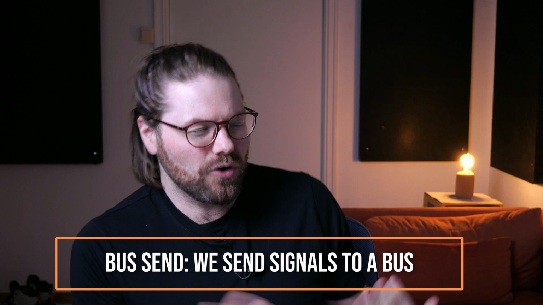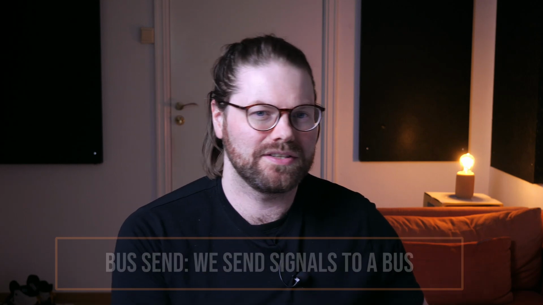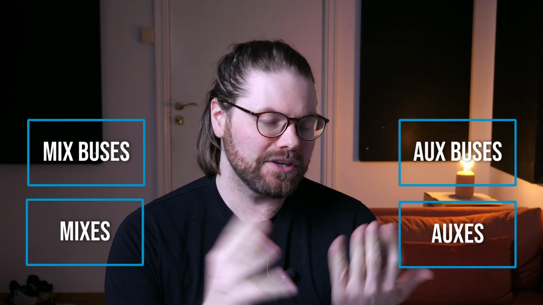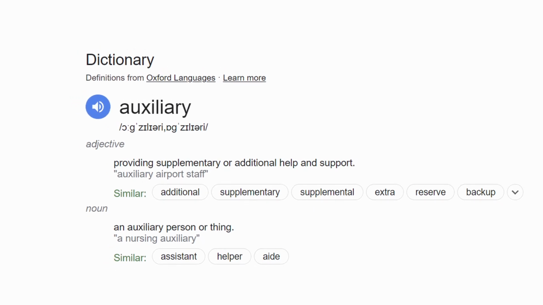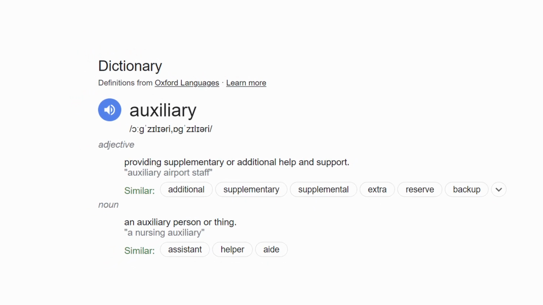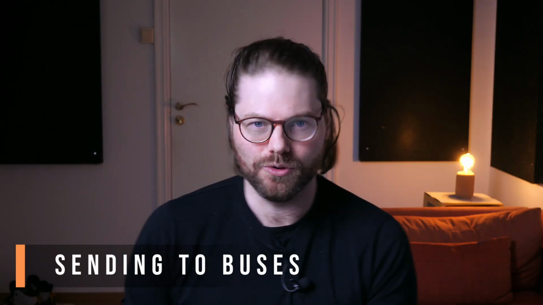So you see, we're usually creating a mix for a bus, or we say that we're mixing to a bus, and that's why they're called mix buses or mixes. They might also be called auxiliary buses, and auxiliary just means additional. So it's an additional bus to mix to, as in addition to our master bus, we have other buses that we can use. So how do we send sound to our buses then?